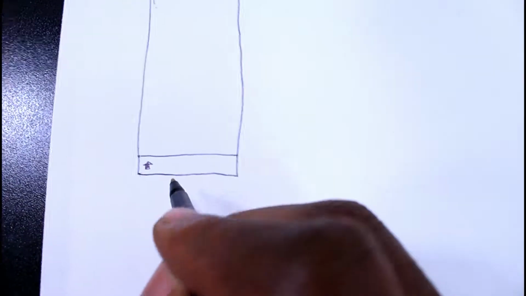and this tab bar controller is gonna have four sections. So the first one is the home. That's the home icon right there. The second one is the favorite.